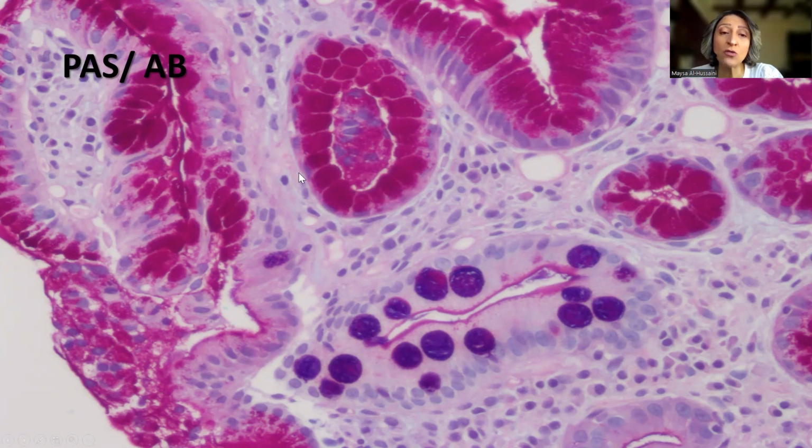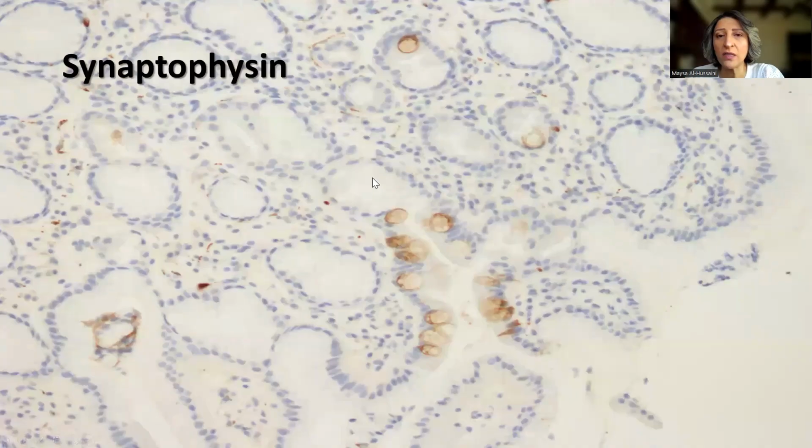Now, what was really interesting is that our fellow Dr. Tharwat Dajani thought that there might be some endocrine hyperplasia in the case. So she ordered Synaptophysin. And to our surprise, only the goblet cells, not the pseudo-goblet cells, were positive for Synaptophysin.